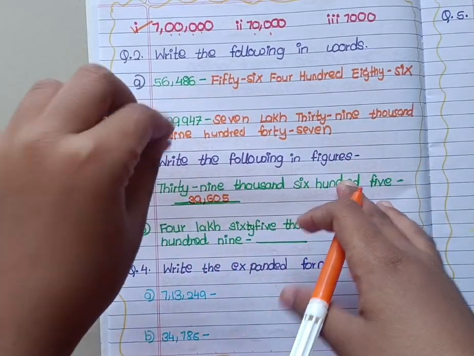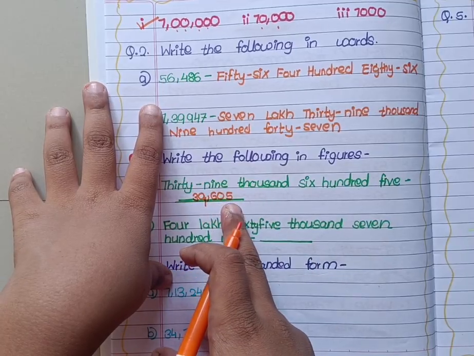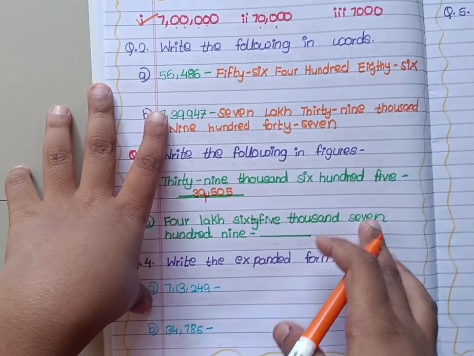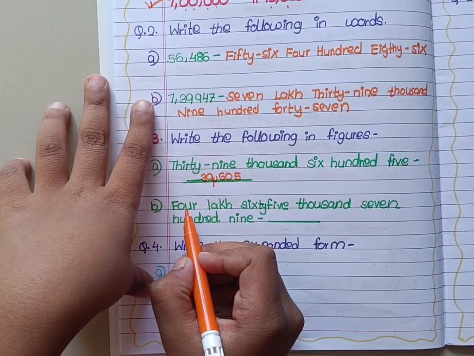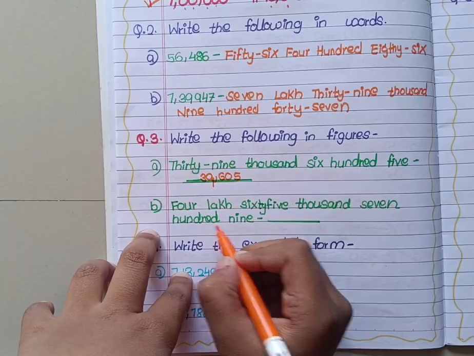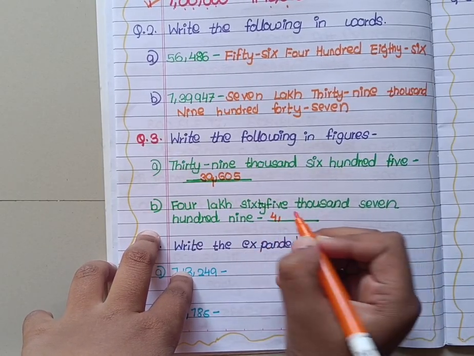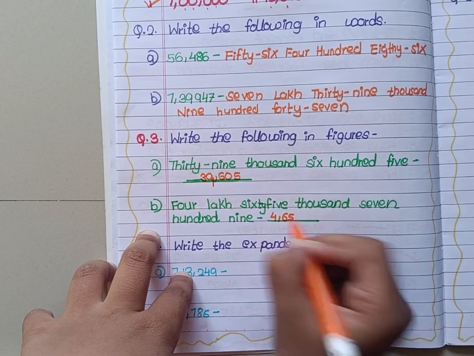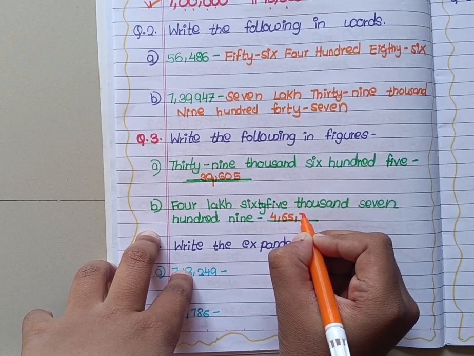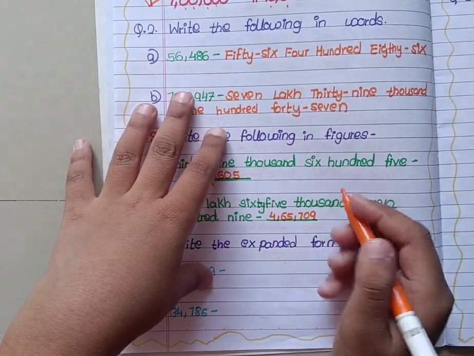So this is how we have to write. First we wrote 39,605. Now let's go to the next. What's the next thing? 4,65,709. So how are we gonna write that? 4 lakh, then 65,000 and then 709. Okay, so children, can you observe something?